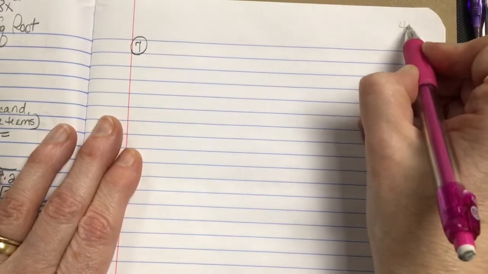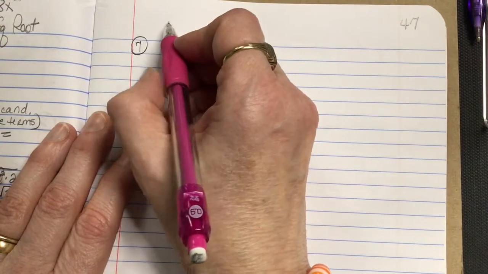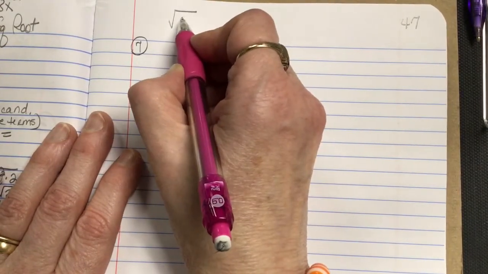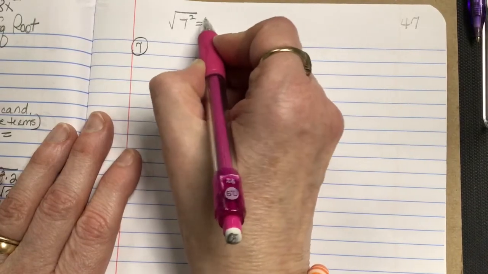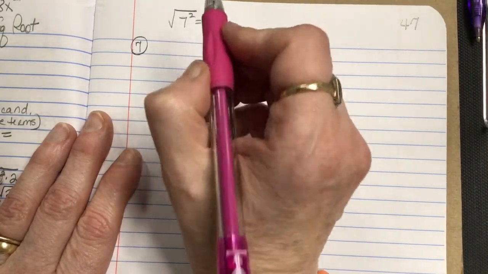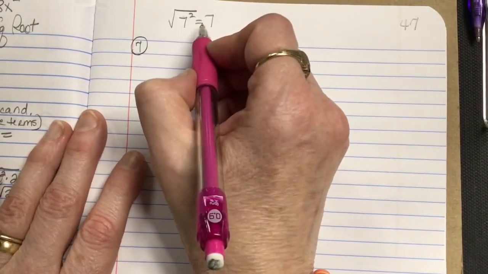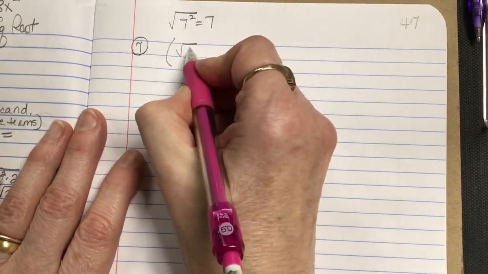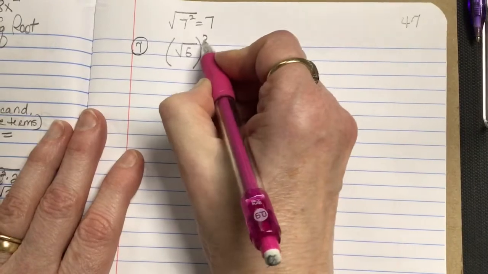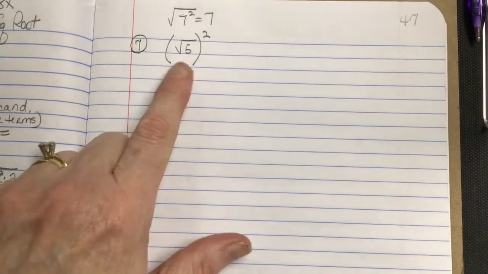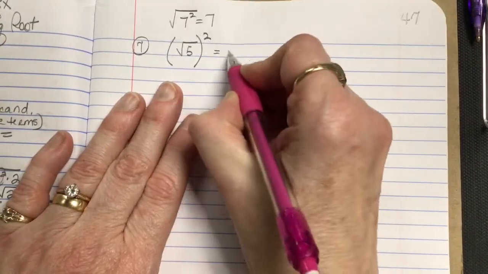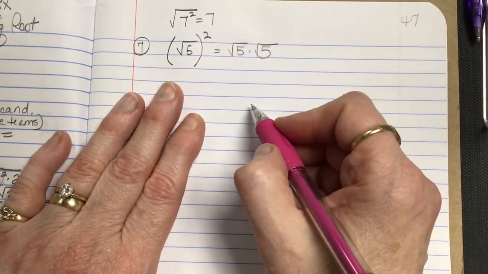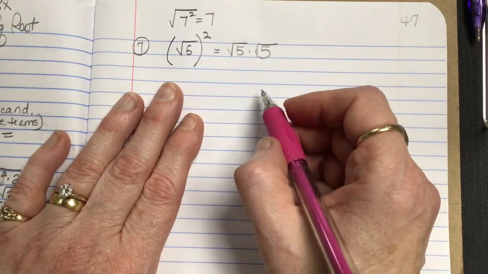Page 47. Okay, remember the other day we did the idea that the square root of like 7 squared was 7? Keep that in mind because I think that's going to help you on this one. Look at how this is written. It's square root of 5 in parentheses squared, like that. Square root of 5 squared means square root of 5 times square root of 5. Everybody good with that? Okay.